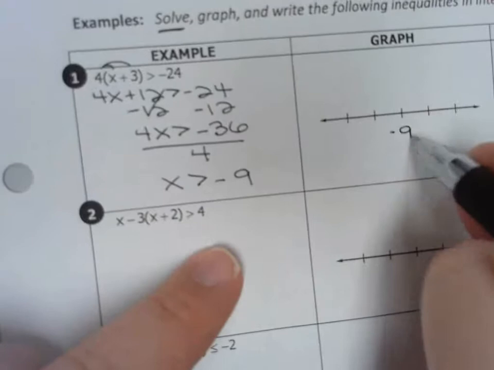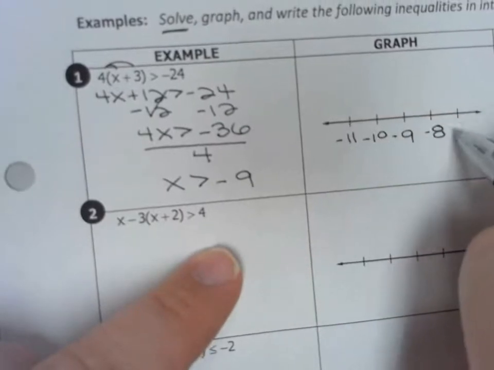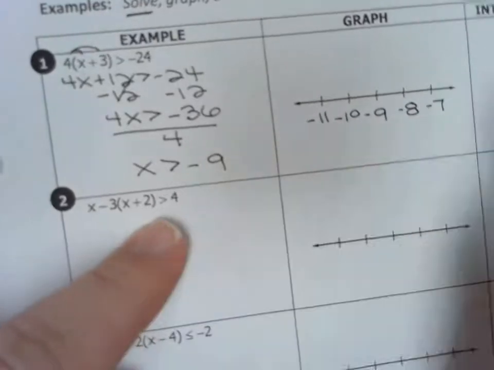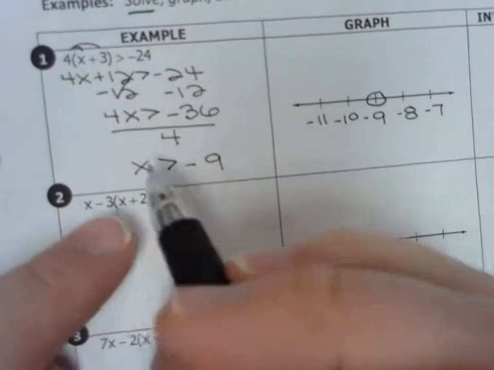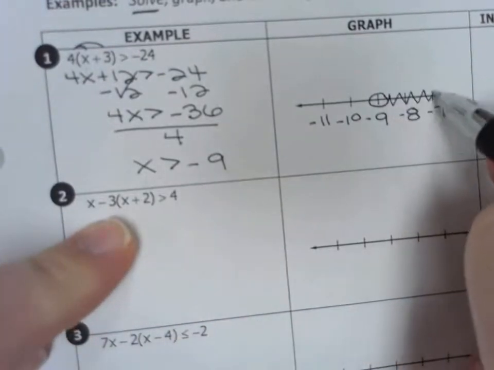So put negative 9 in the middle, negative 10, negative 11, negative 8, negative 7. X is just greater than, so it's an open circle at negative 9. Read the variable: x is greater than negative 9, greater than, always shade to the right.